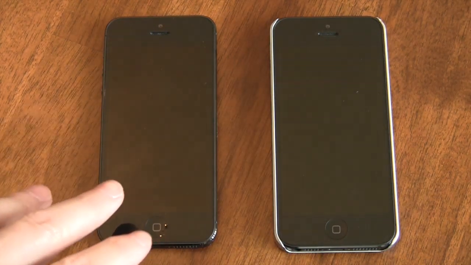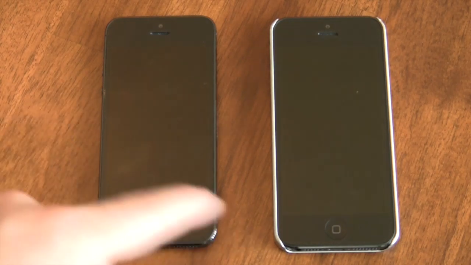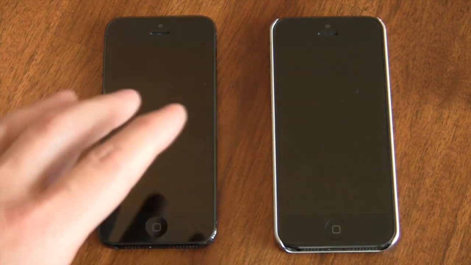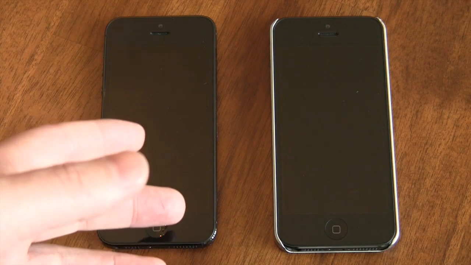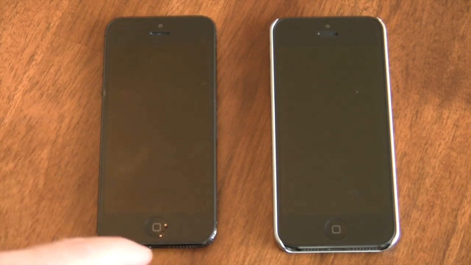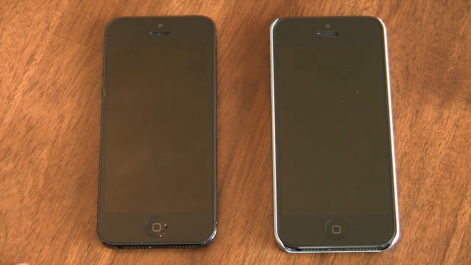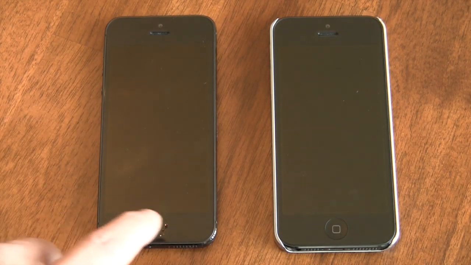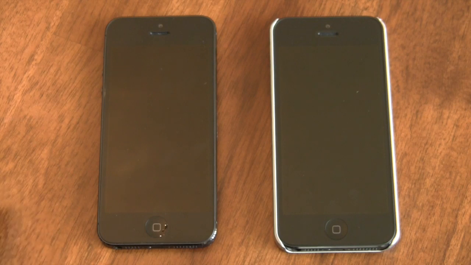Now I have not done this test other than just a boot up test. I compared the two, but I have not done any app launching, which I'm going to do now. I'm going to launch some of the common apps between the two phones and see how well they fare against one another. So this is going to be all new information for me as well, but I do want to make one caveat, whether it's good or bad right now.